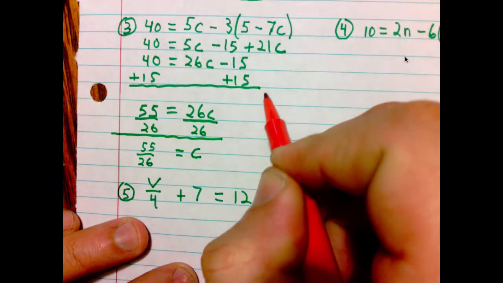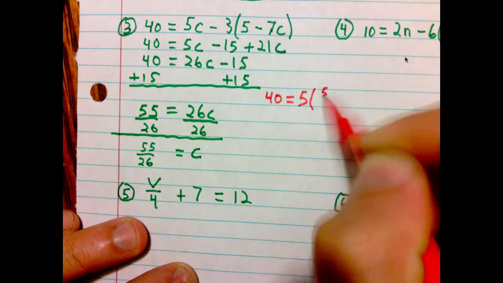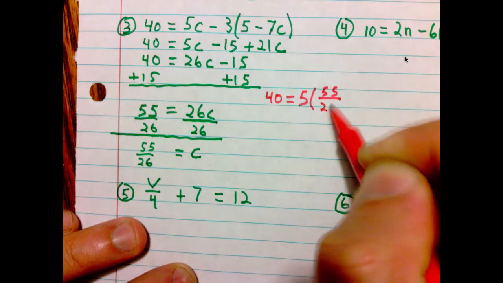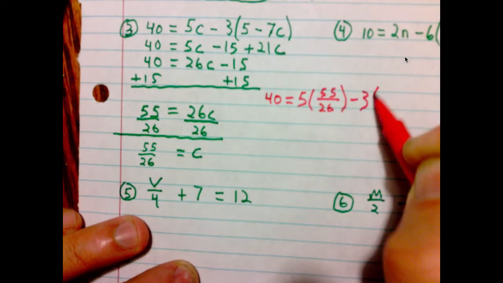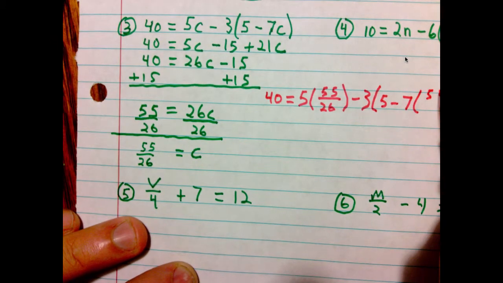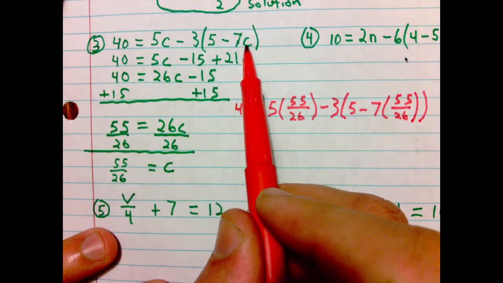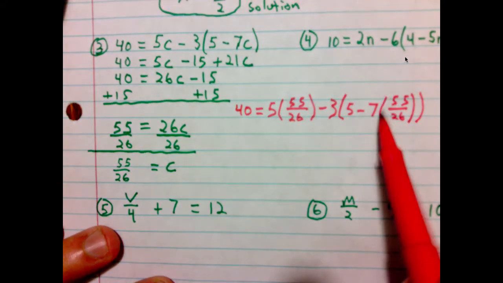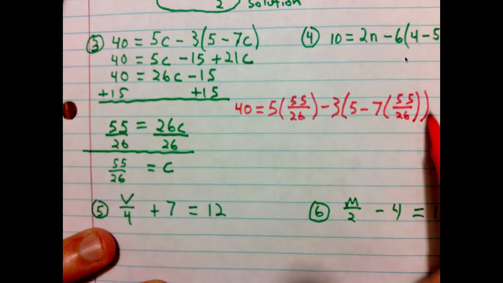So 40 equals 5. Instead of c, we substitute 55 divided by 26. Close. Minus 3. Open. 5 minus 7. Again, 55 over 26. And we need a double close, one for c and one for the parentheses. Again, where there was c, I have inserted the parentheses in 55 over 26. And this closed parentheses here is this one.